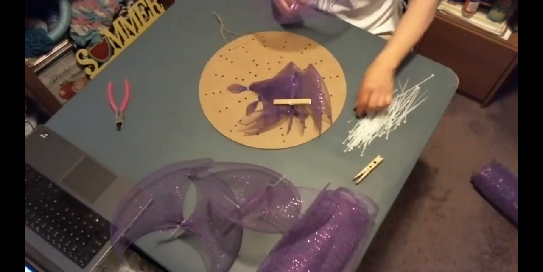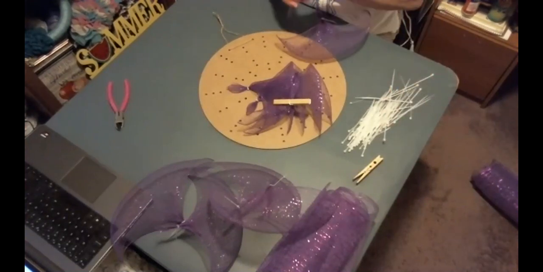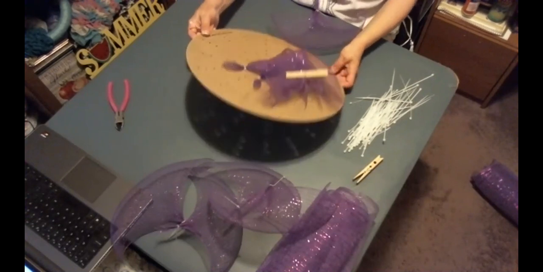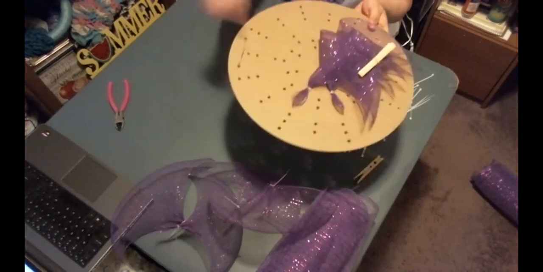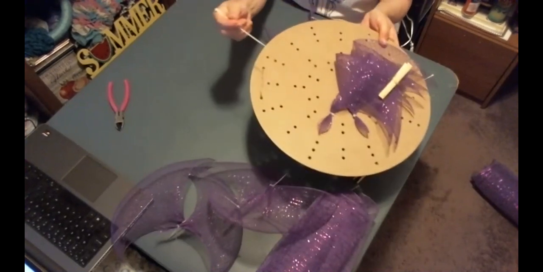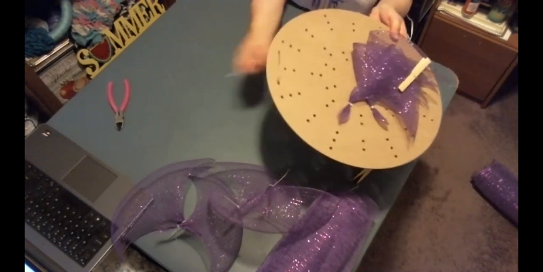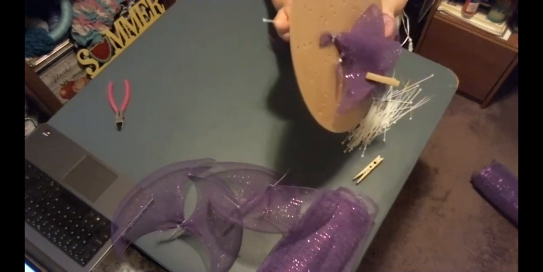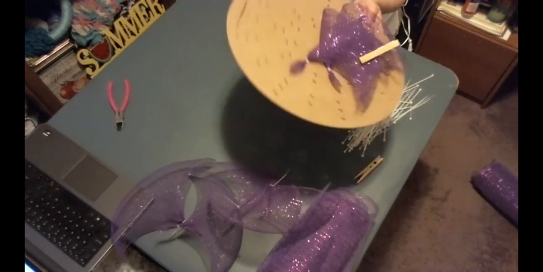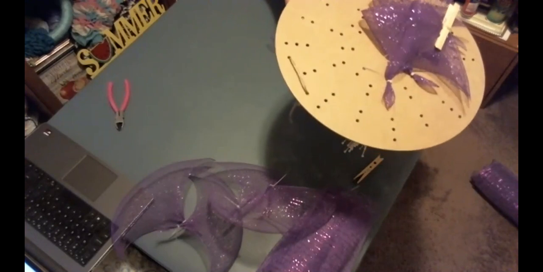Okay, let's do this again. So again, grab your long zip tie. Move on to the next set of holes right here. Make sure your zip tie is in the right position with the flat part facing up. Come up through that bottom hole. Through the bottom hole here.